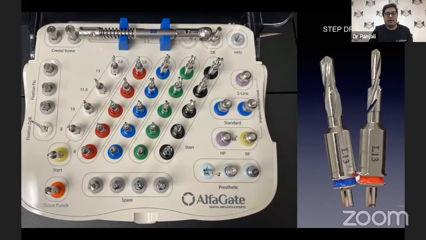And what it comes with is a step drill. The step drill is important to engage the drill even before you start the drilling process into the initial osteotomy that you have drilled. So a two-step drill helps a lot in engaging into the bone, getting about 2 or 3 millimeters into the bone before you start the drilling process.